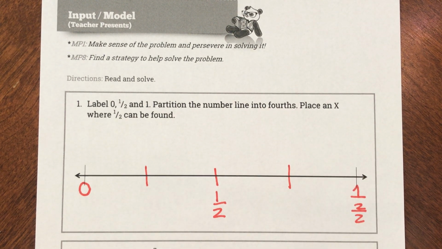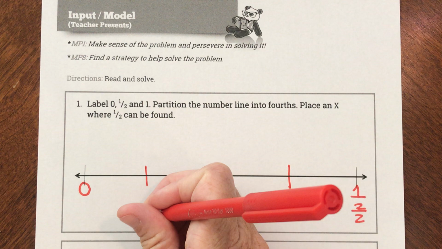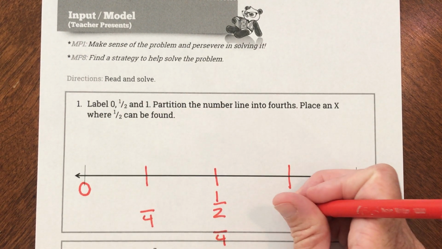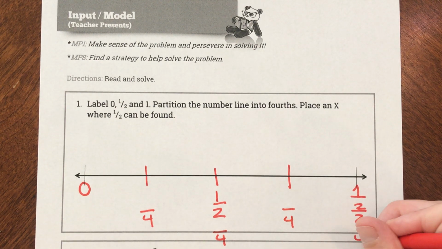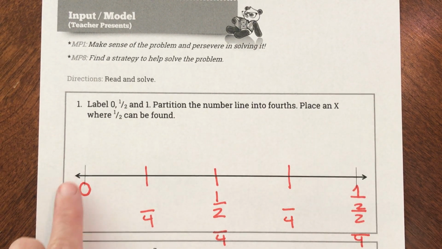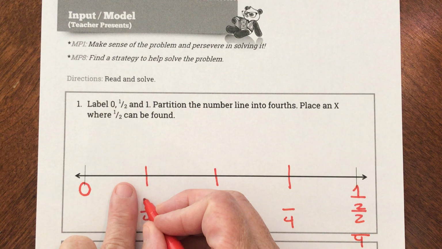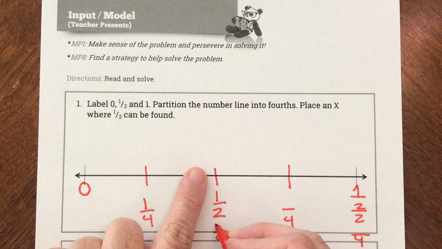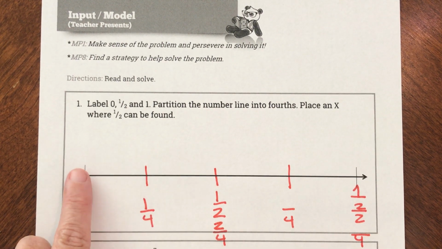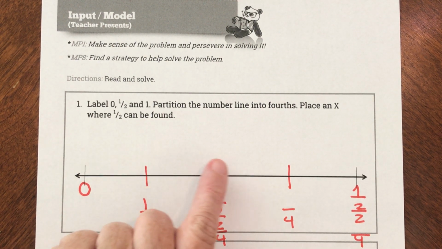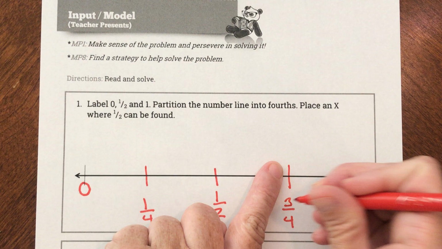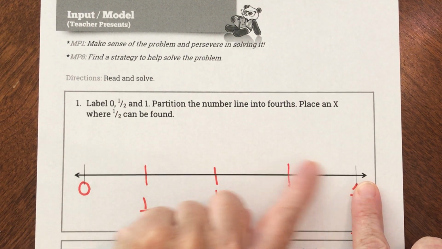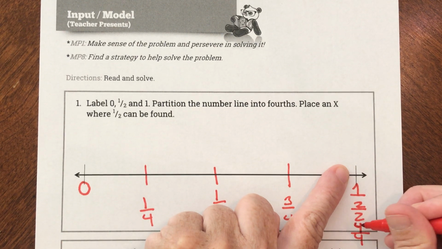Okay, so but now my denominator is going to be 4 because I partitioned it into 4 pieces. So when I get to this, that was 1 of the 4 pieces. When I get here, it was 1, 2 of the 4 pieces. When I get here, it's 1, 2, 3 of the 4 pieces. And when I get here, it's 1, 2, 3, 4 of the 4 pieces.